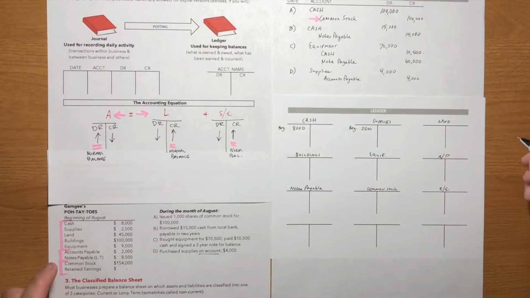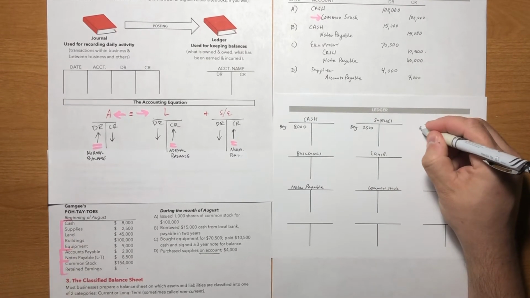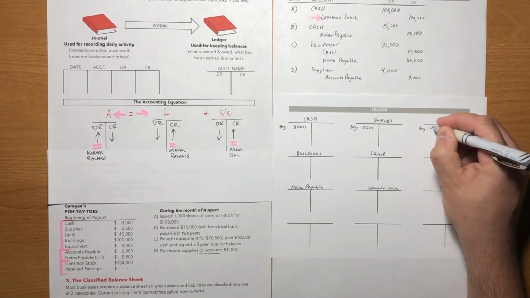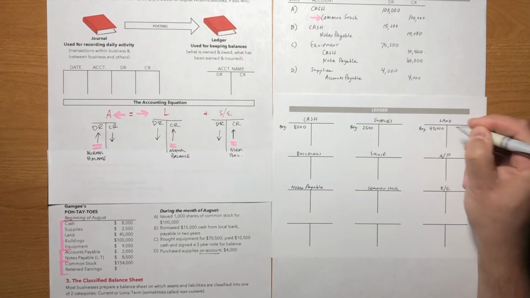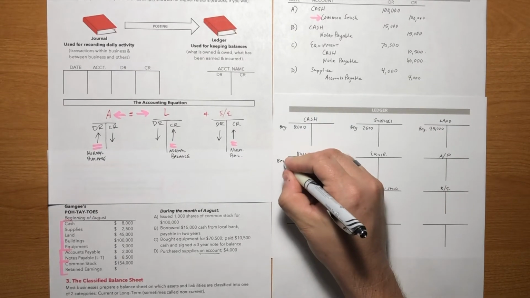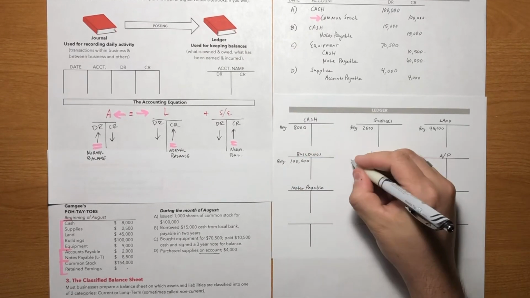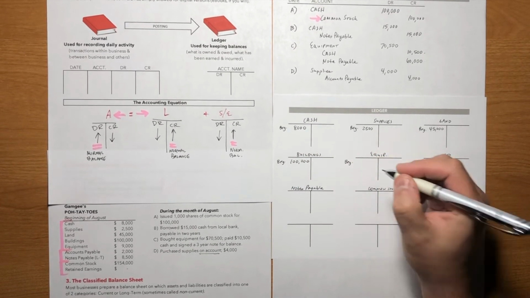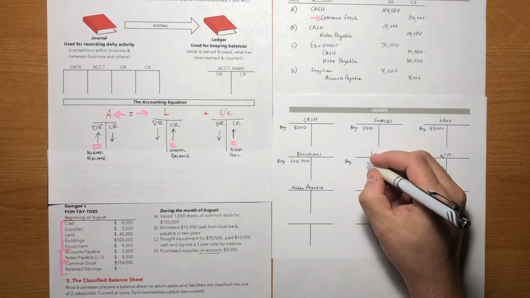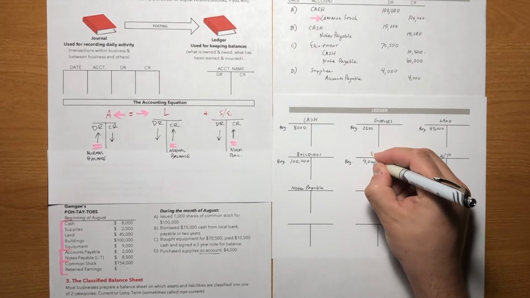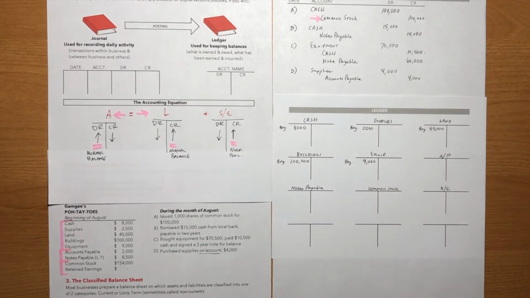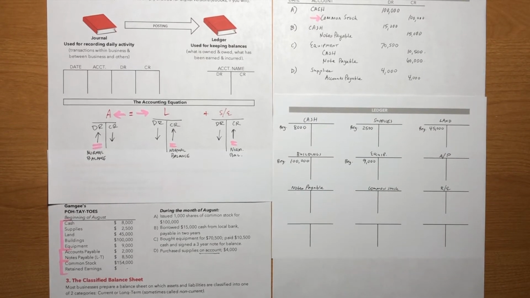For land, and buildings, and equipment. These are all assets, and so we have debit balances. The liabilities, accounts payable, and the equity accounts have credit balances as the normal balance.